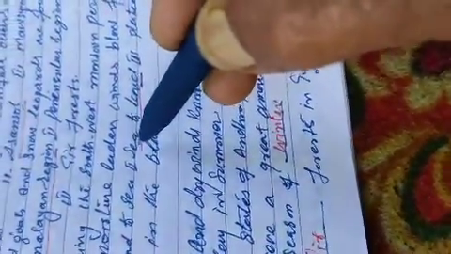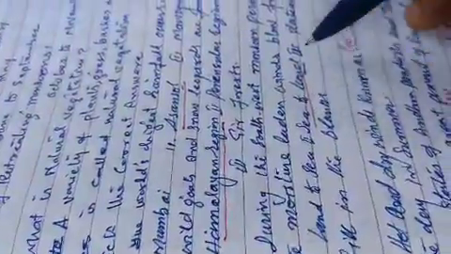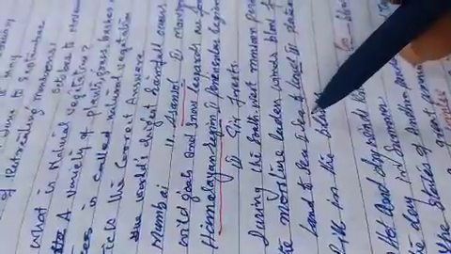The answer is sea to land. During the southwest monsoon period, the moisture-laden winds blow from sea to land.